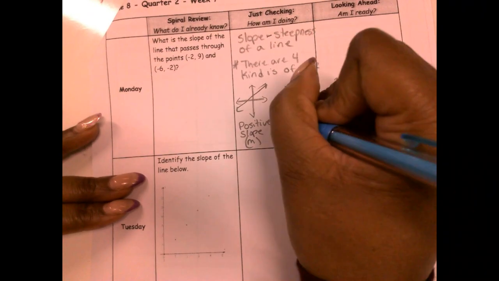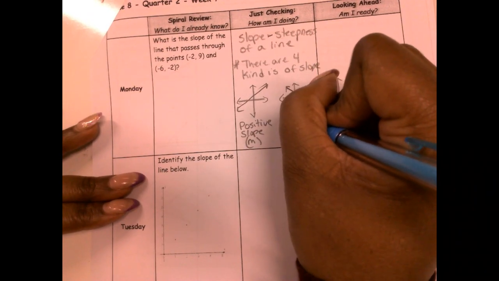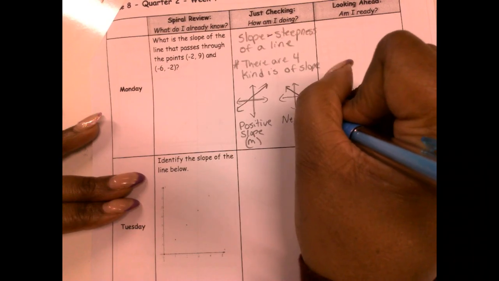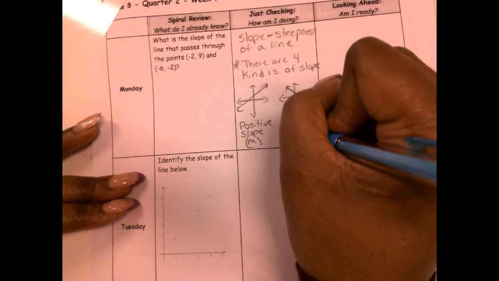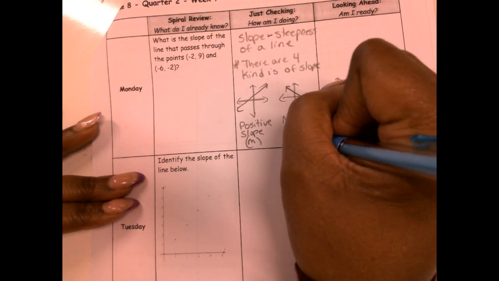If your line is going down, what kind of slope do you think that's going to be? Negative. Negative slope. That means your value for M is going to be a negative number. And the letter that we use for slope is M.